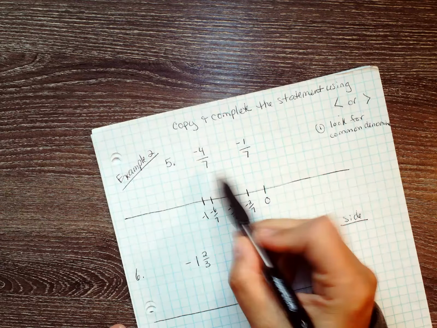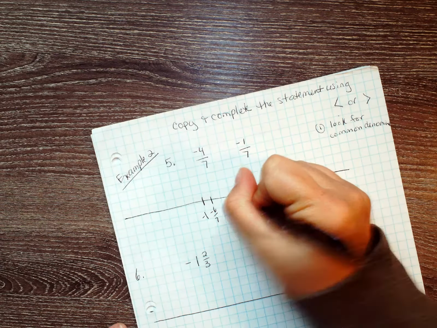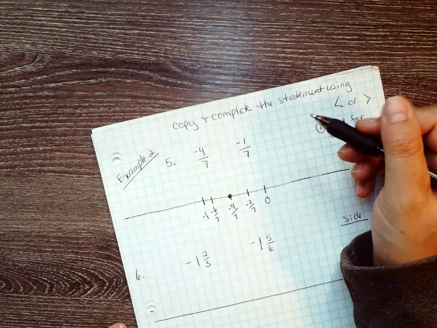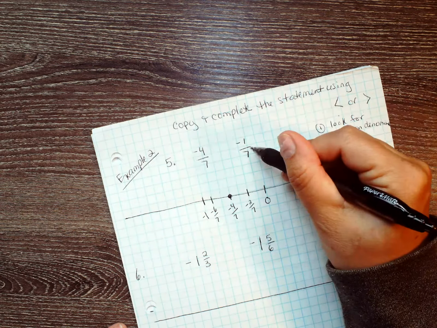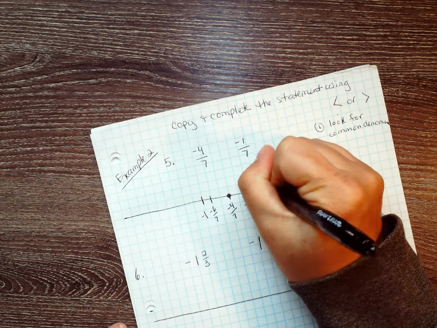All right, so we have -4/7, and we're going to plot that right here, okay? And it's already labeled, so we don't have to label it. And then we have to plot -1/7, which is here. And since it's not labeled, we're going to label it.